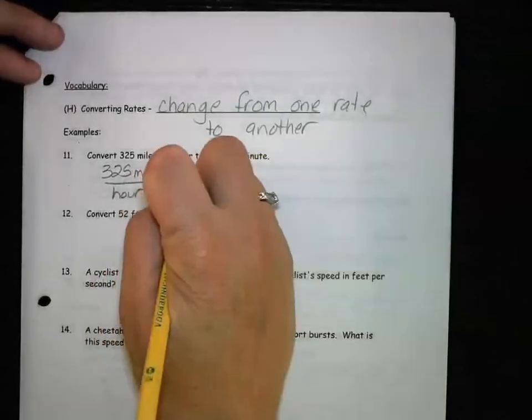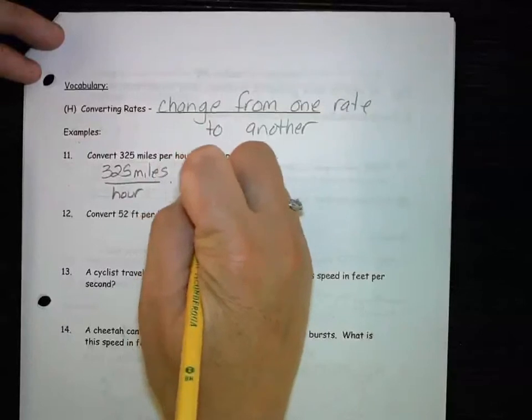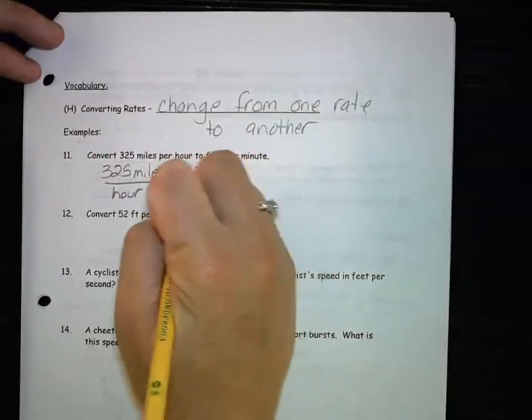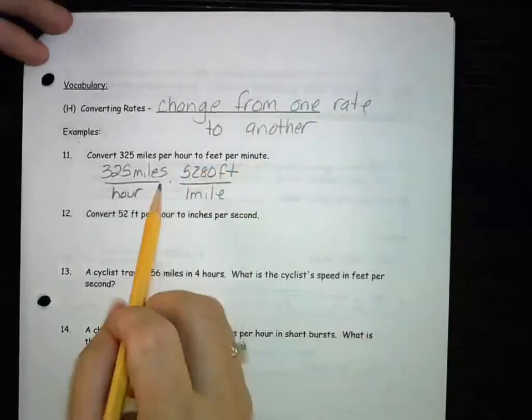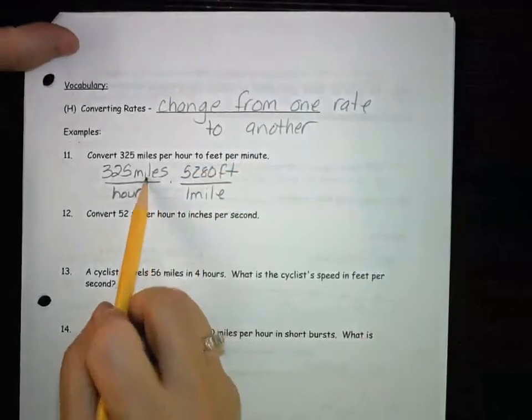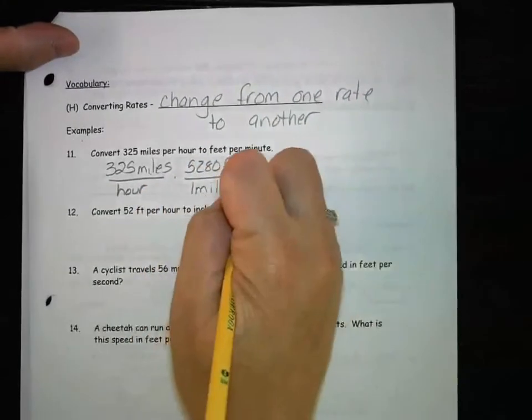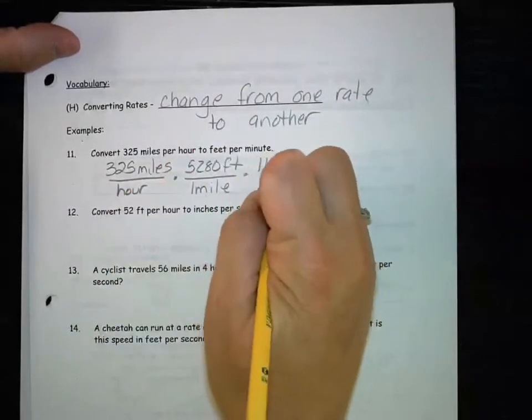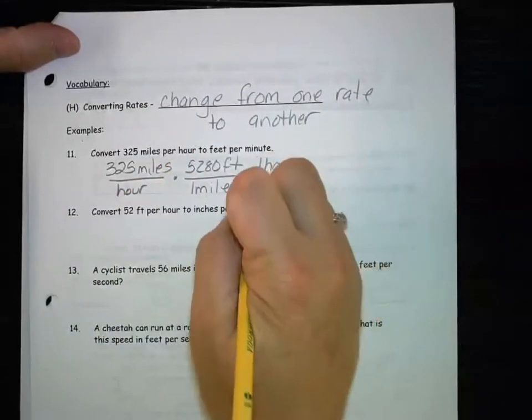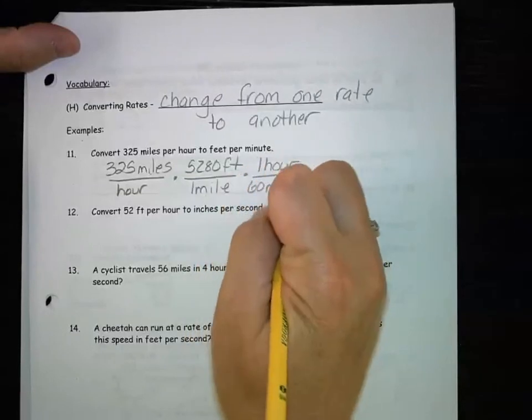So first of all, from miles to feet, there are 5,280 feet in 1 mile. You'll notice we have miles on the top and miles on the bottom. And then hours, 1 hour is 60 minutes.